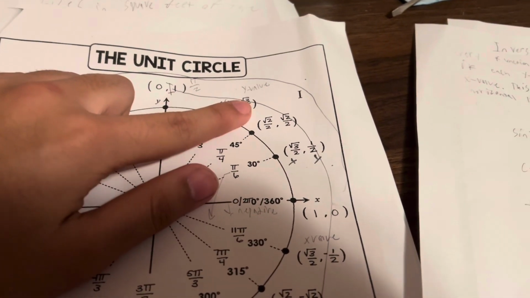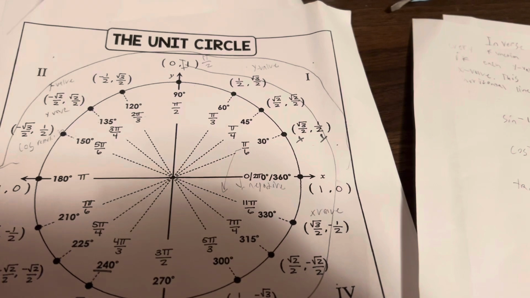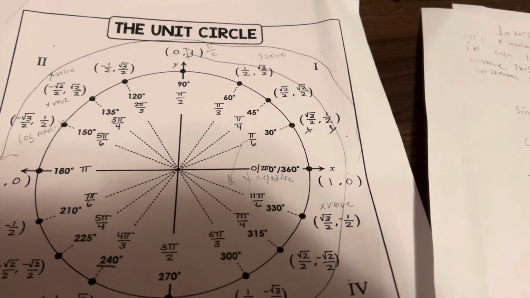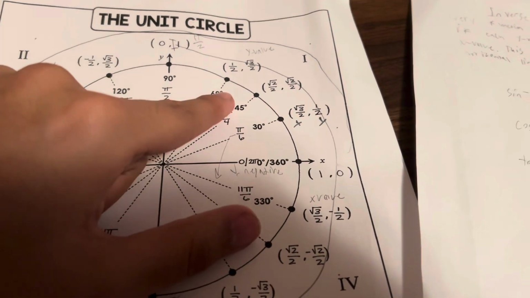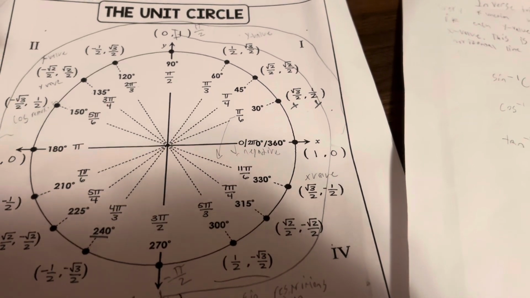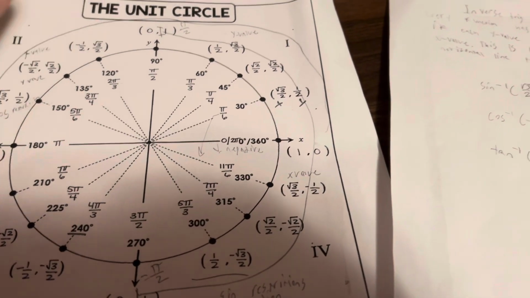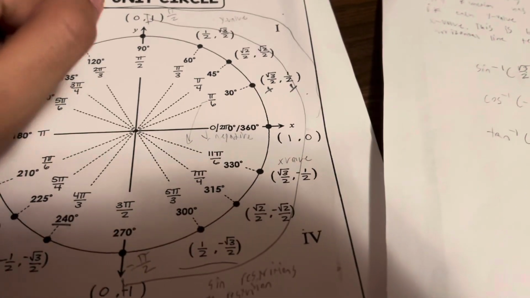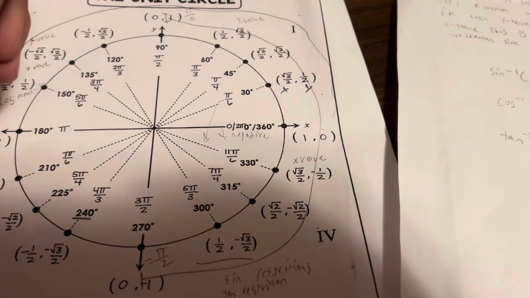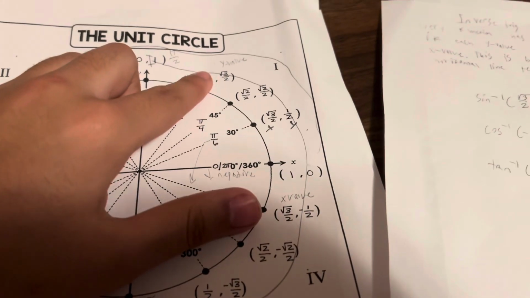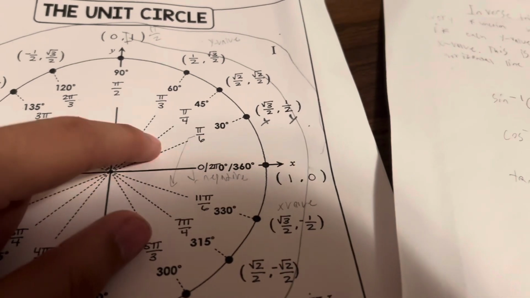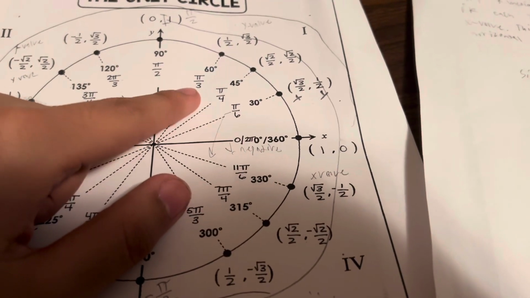So, right here. But wait. There are two possible y values. We can have this one or this one. How do we know which one it is? Well, for sine, the answer is always going to be on this side of the unit circle. So it could only be this one right here, that y value. So if you look at the y value, we see it is square root 3 over 2.